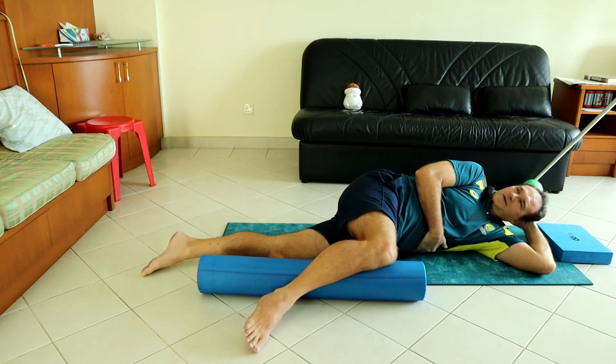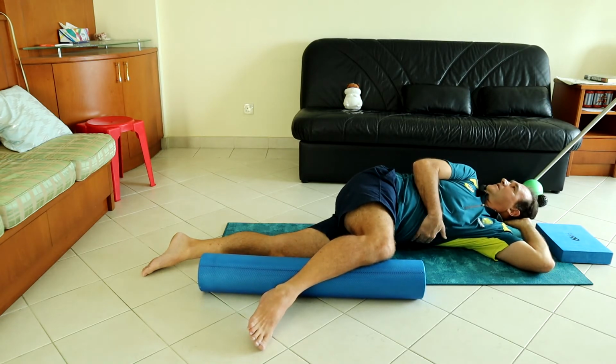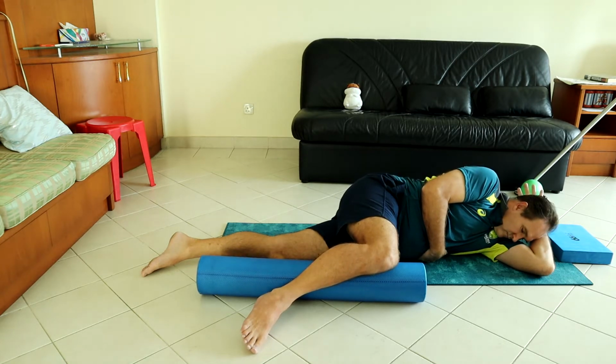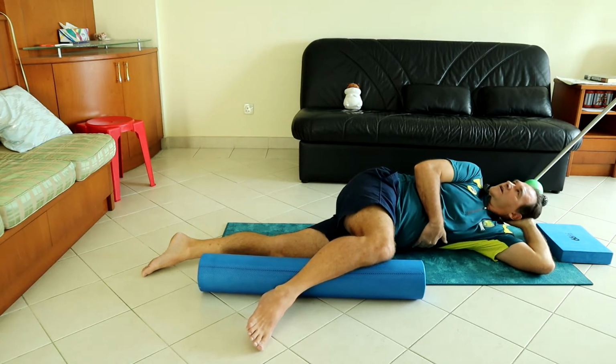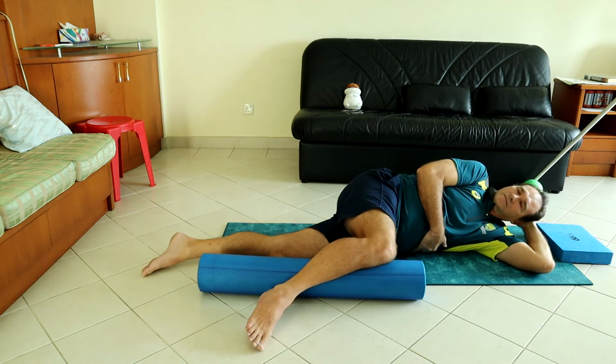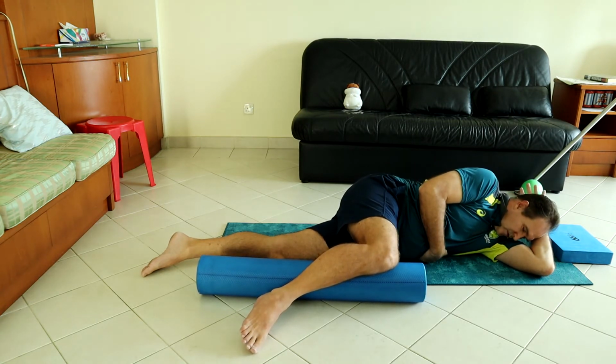Only go as far as you can comfortably go. Use the breath. Breathe in to prepare and breathe out as you rotate. Hold for the breath in and rotate back on the breath out. Repeat between 3 and 10 repetitions.